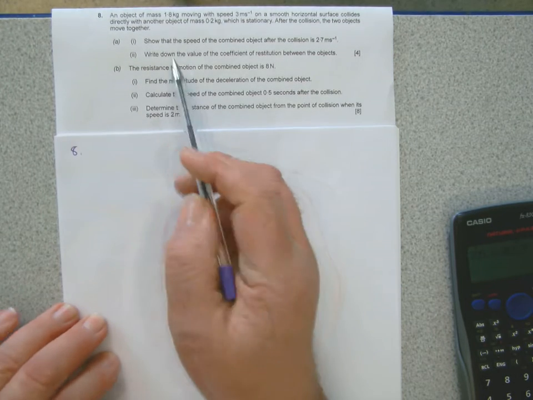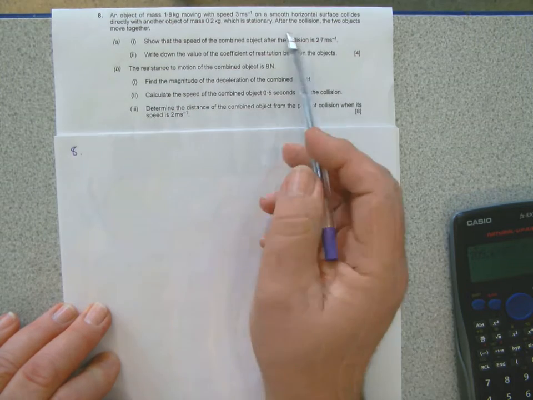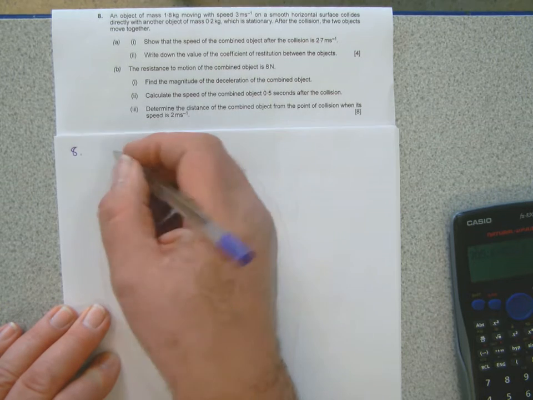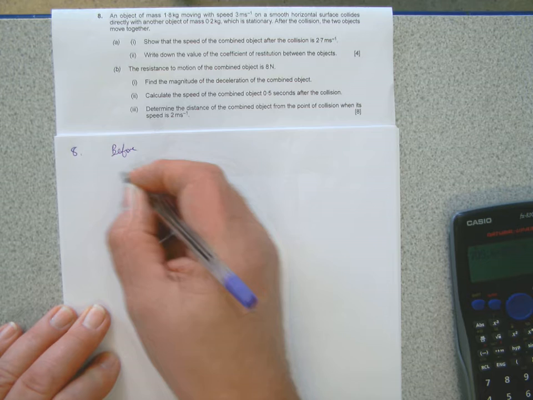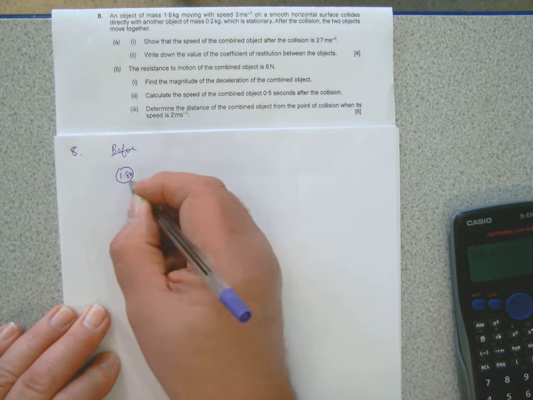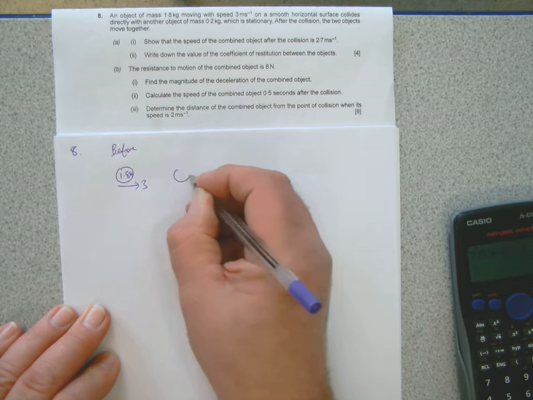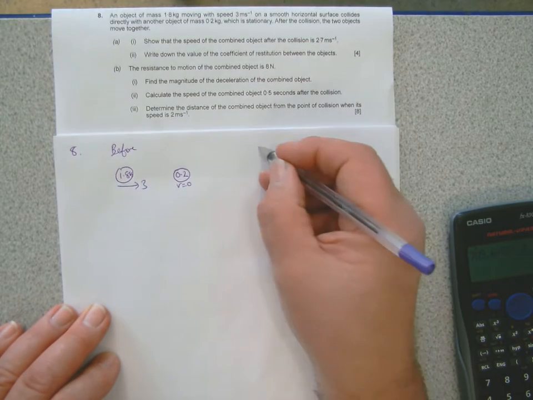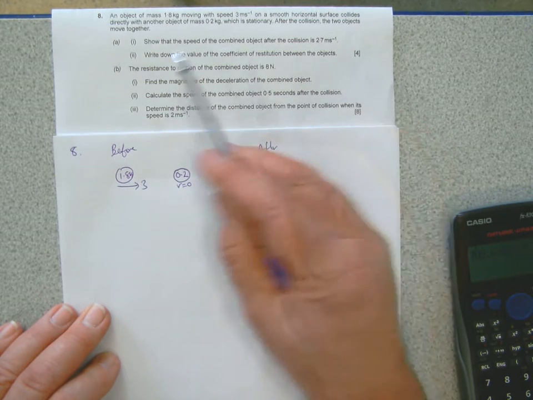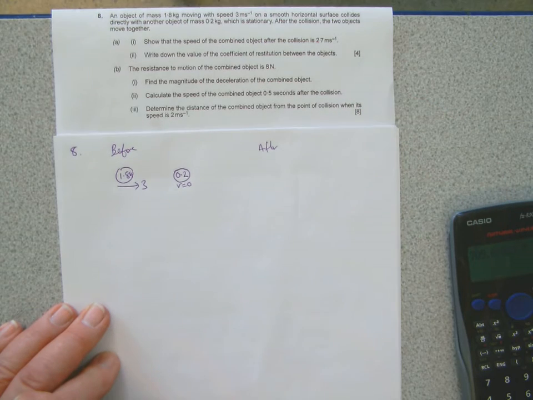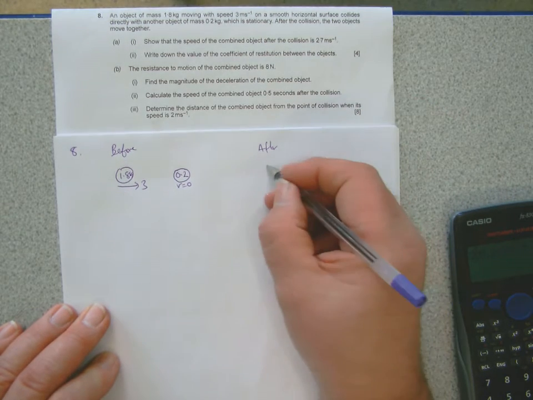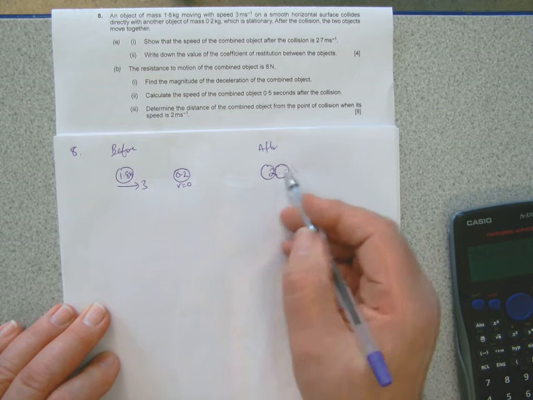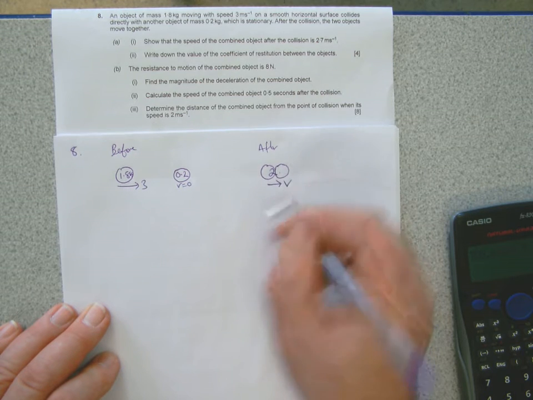Question 8. We've got an object of mass 1.8 moving with 3 on a smooth horizontal surface, collides directly with another object of mass 0.2, which is stationary. So I've got a before diagram. An object of 1.8 kilograms moving with 3, hitting a mass of 0.2, which is at rest. Then after, the two objects move together, they join together, coalesce. So afterwards I've got a combined mass of 2, moving with a common speed of v.